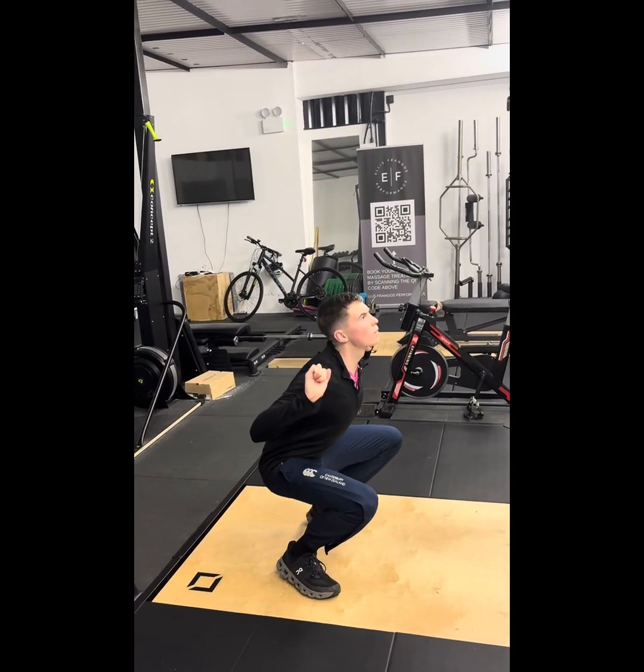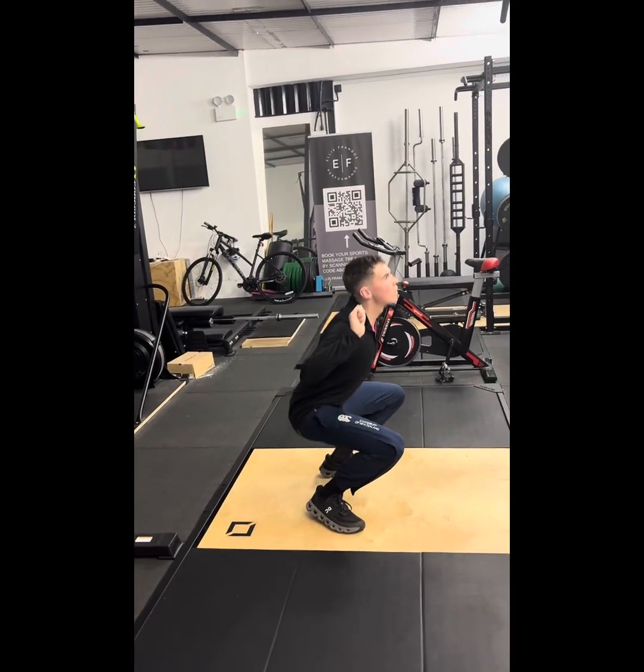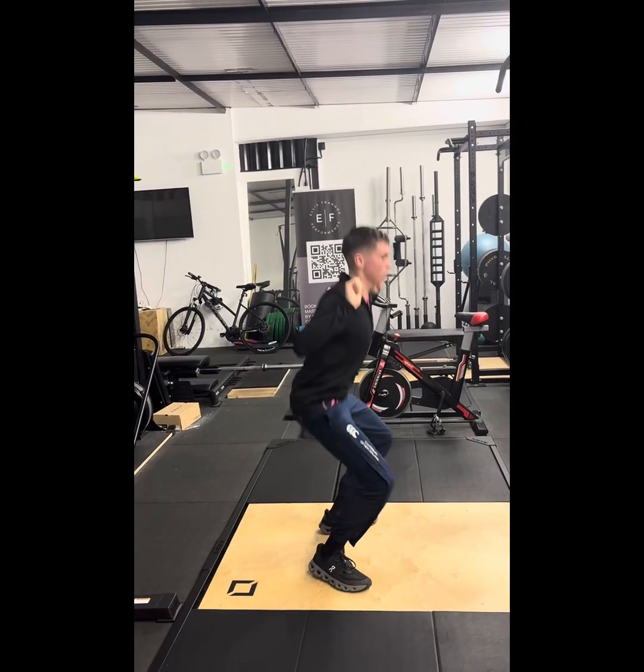This is an example of movement breakdown due to a lack of skill. This is Max, a 15-year-old rugby player. Of note, Max has a relatively low training age of less than 6 months.